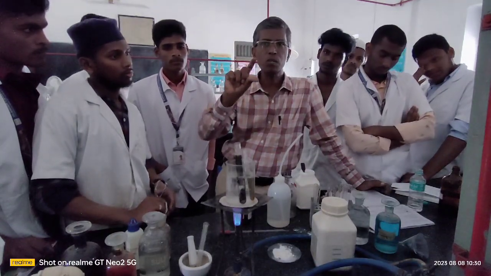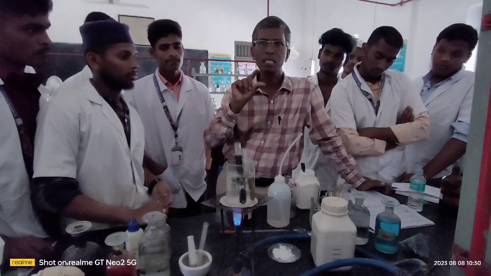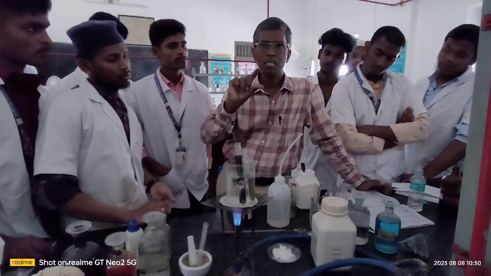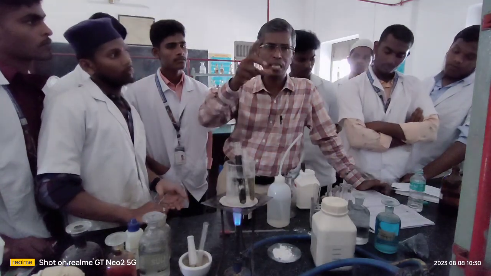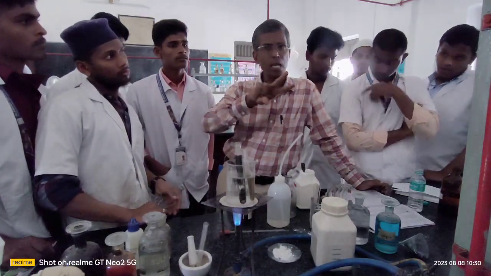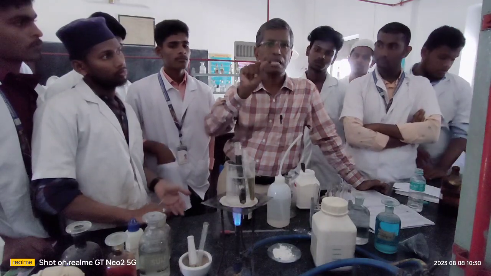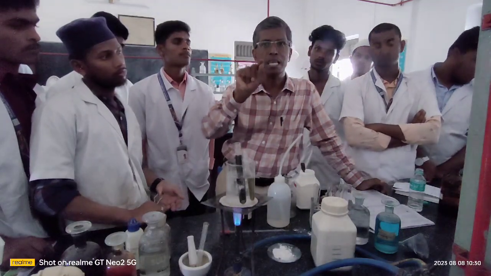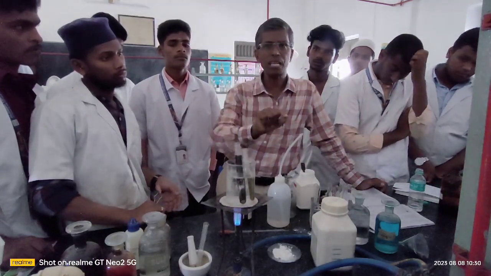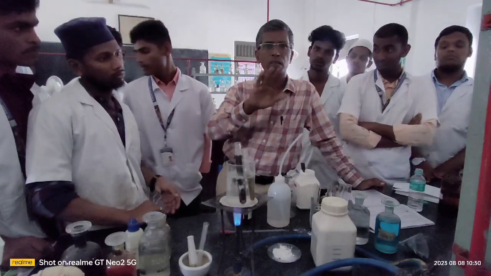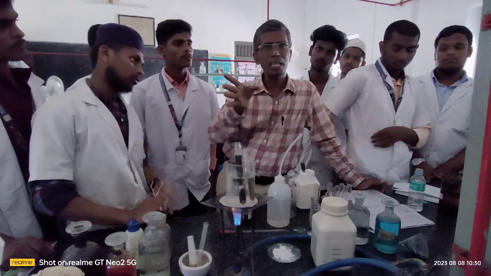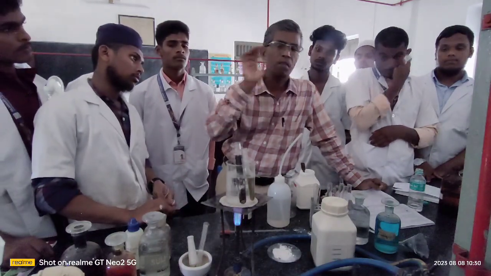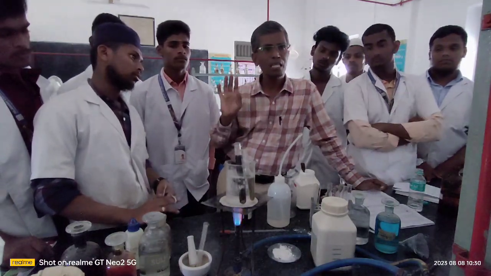A pink colored solution is what you get after dissolving and shaking the organic compound with the Schiff reagent, and that confirms the presence of aldehyde. Remember, the Schiff reagent test will not respond to carbohydrates. In that way, you can differentiate the carbohydrate from your aromatic aldehyde, right?